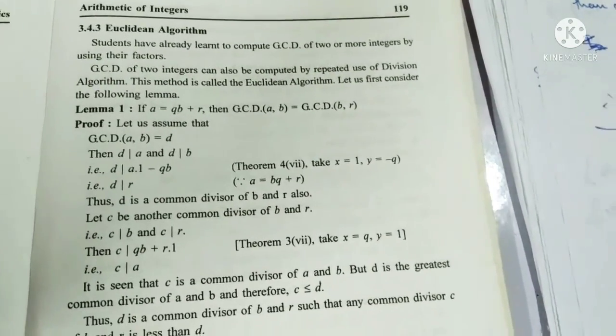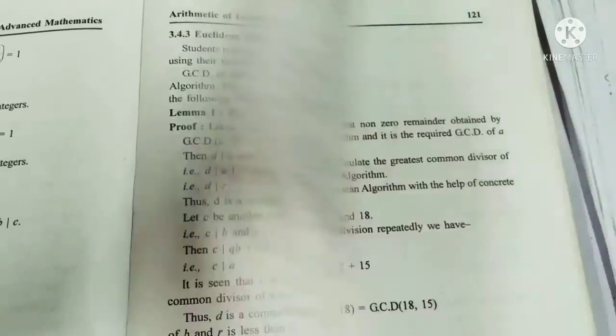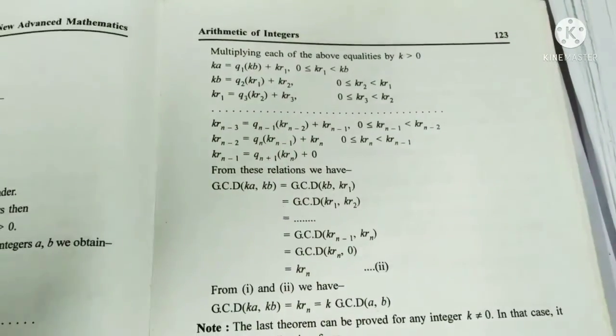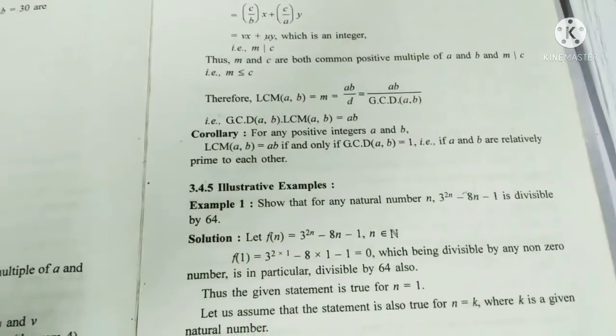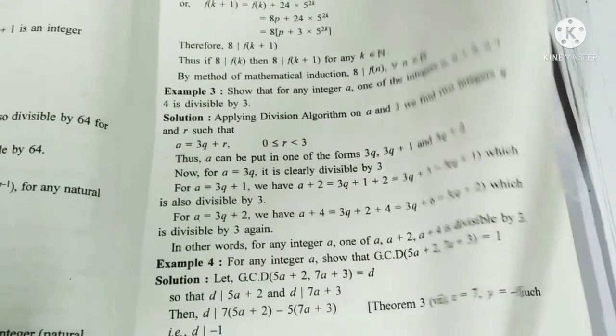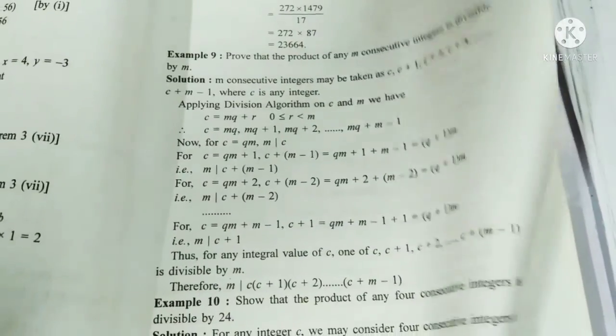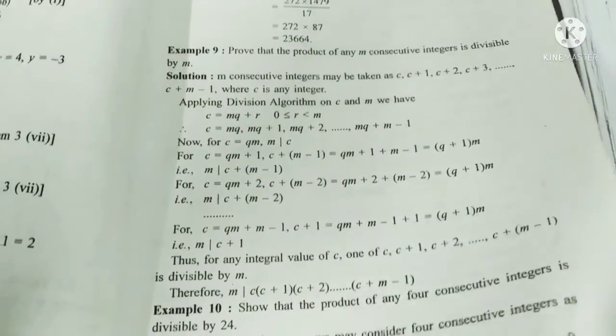Very important theorems. So in the next video we will discuss lowest common multiple, LCM. These examples I have already solved. Example 9 and 10 is left, and exercise 3.3 I have already done.